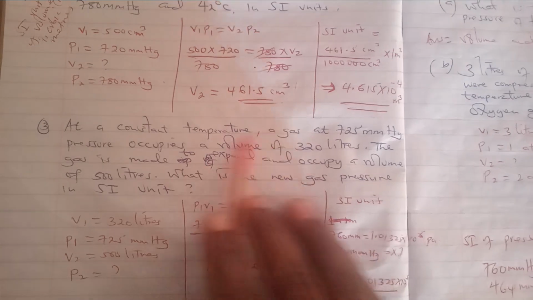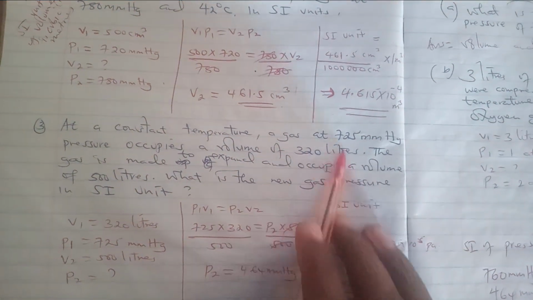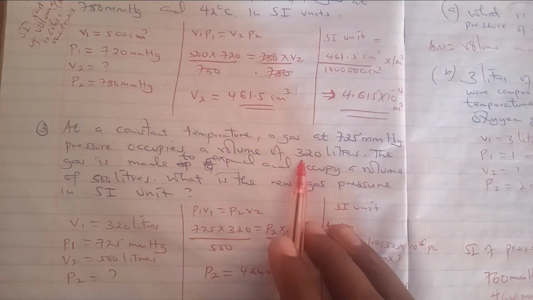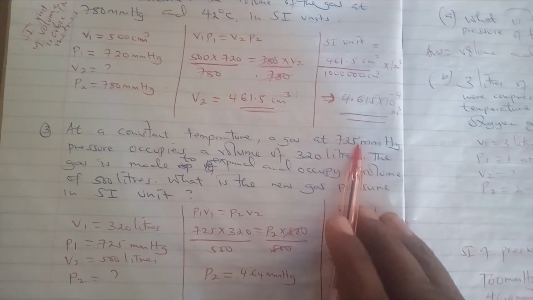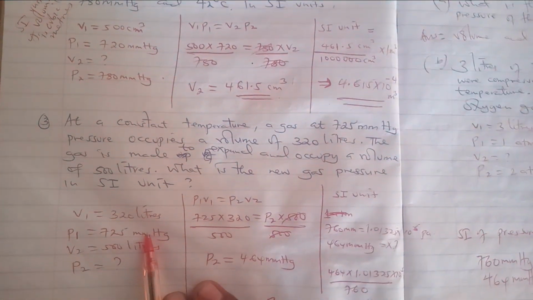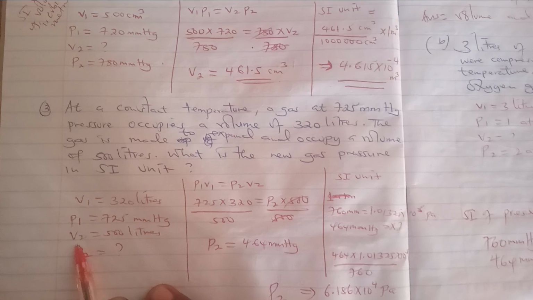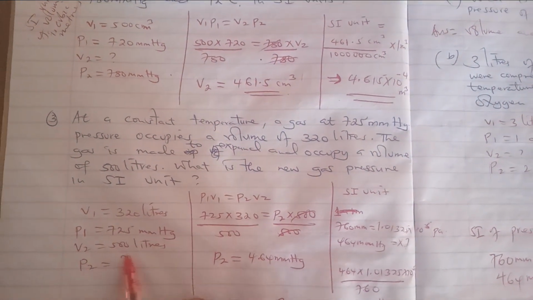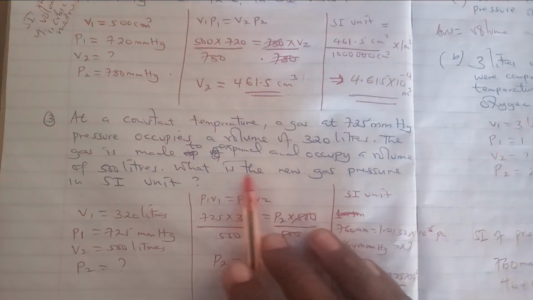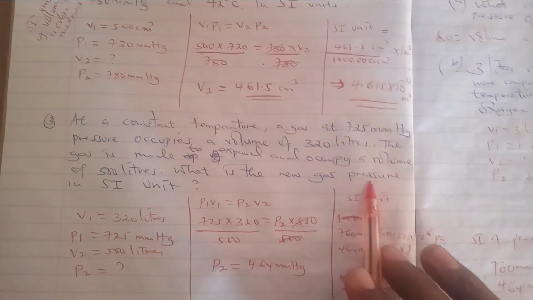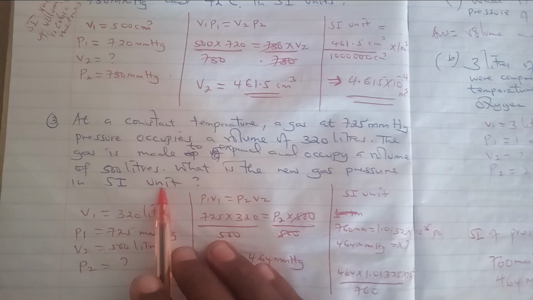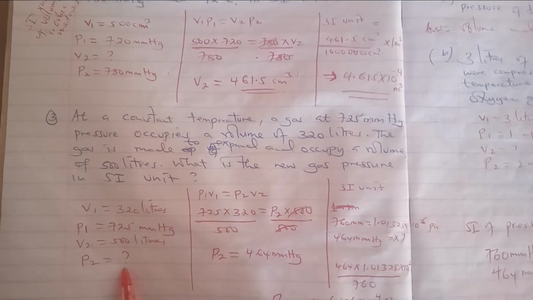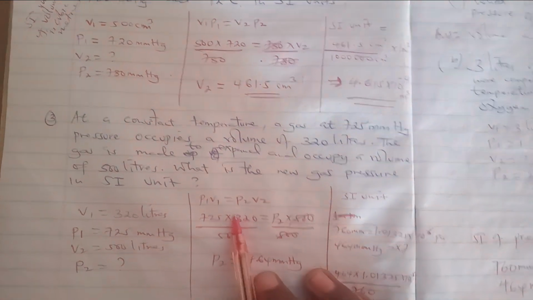So we are given volume 1, 320 liters, pressure 1, 725 millimeters of mercury. Volume 2, we are given 500 liters. Pressure 2 we don't have, because we are asked what is the new gas pressure in SI unit, that is P2. We are asked to look for P2.